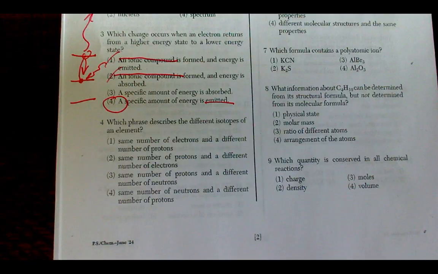Well, if everything's the same, why would they even bother asking, right? So if any choice is something like same number of this and same number of that, I'm just going to ignore that right off the bat. I don't see that here. It looks like every choice is same number of one thing and different number of something else. So because the question says different isotopes of an element, I know it's got to be the same element.